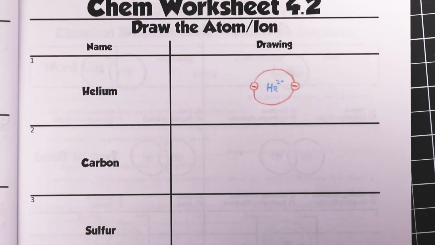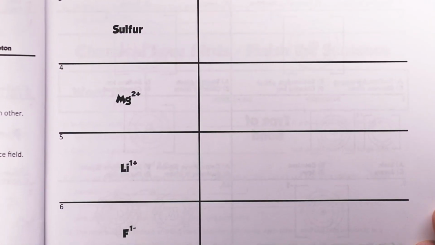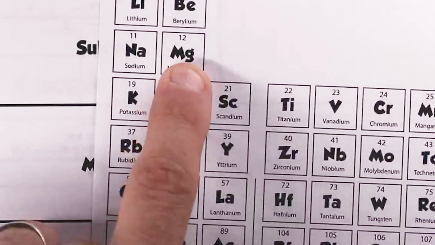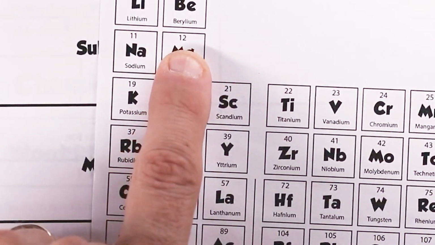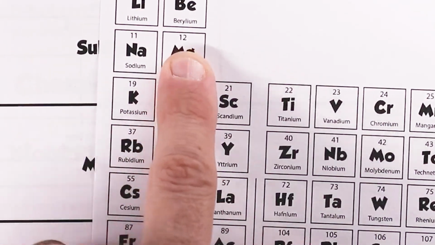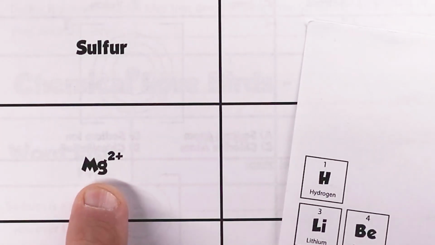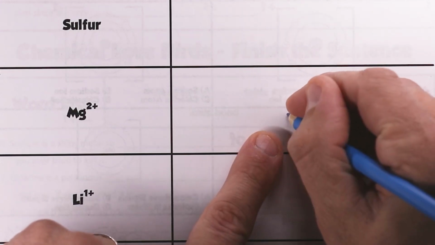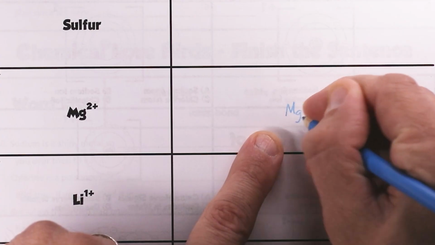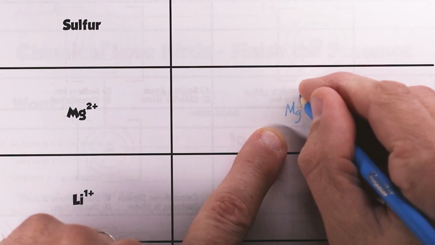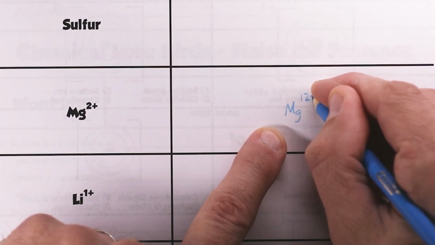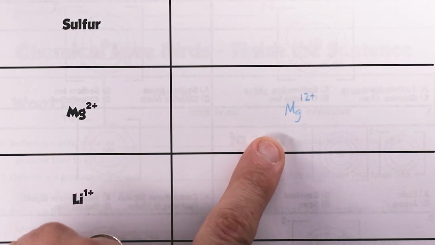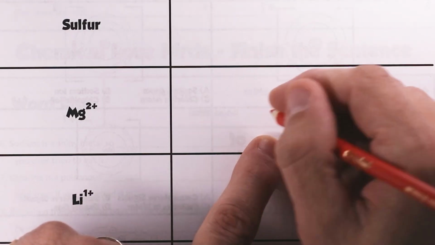Now, if we go down a little further, it says to draw magnesium 2 plus. Now I go look at my periodic table. Magnesium has 12 protons. If magnesium has 12 protons and it's a 2 plus, that means it's going to have 10 electrons. So I'm going to draw magnesium's nucleus as its symbol, Mg, and I'm going to draw it as 12 because magnesium has 12 protons. Okay? But now it's only going to have 10 electrons in order to get to 2 plus.